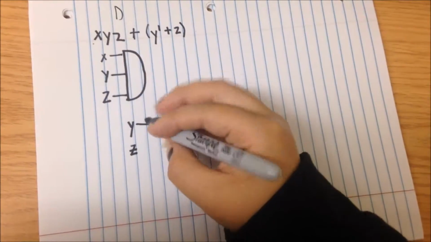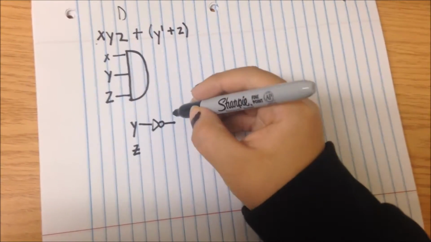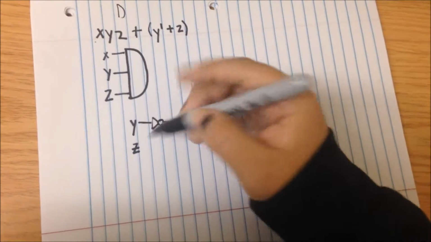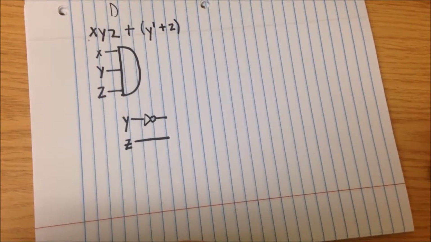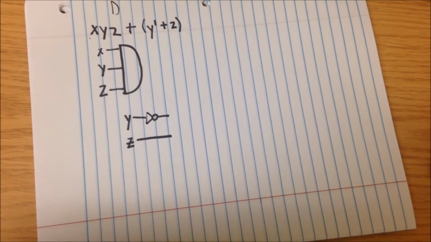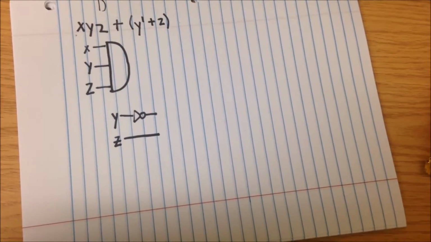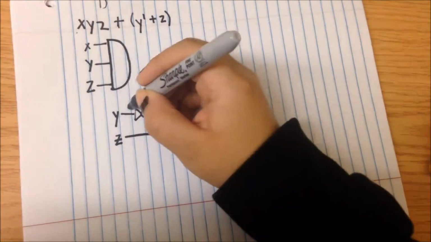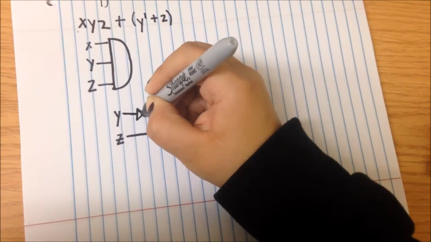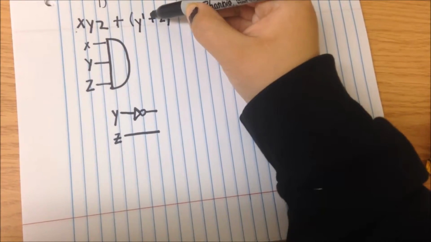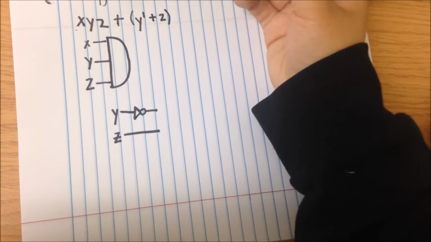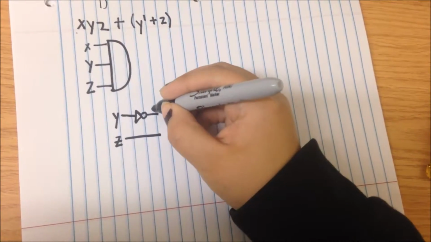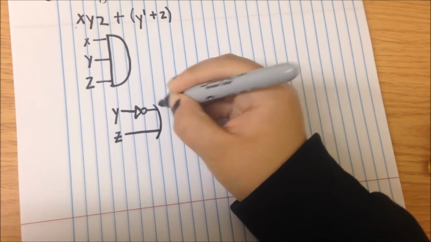Okay, so this is what my Z looks like. And these two inputs are being added. And when they are added together, what do we get? If you said OR gate, you are correct.